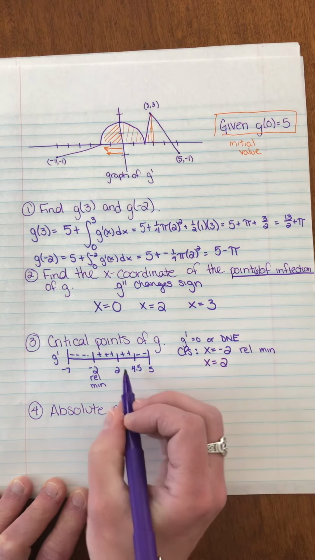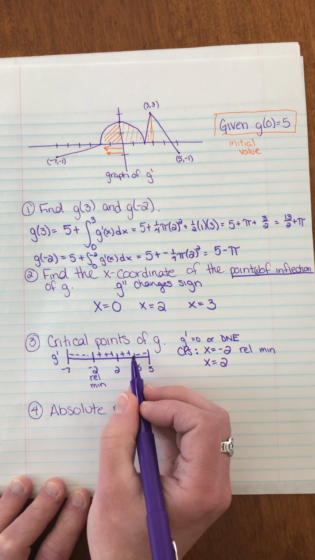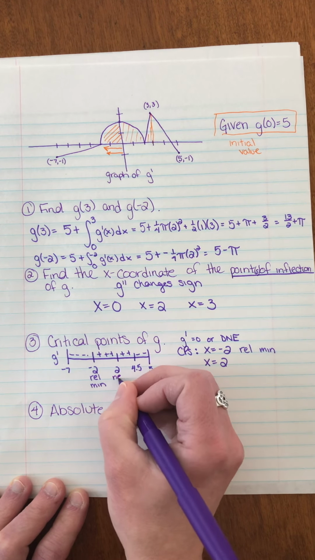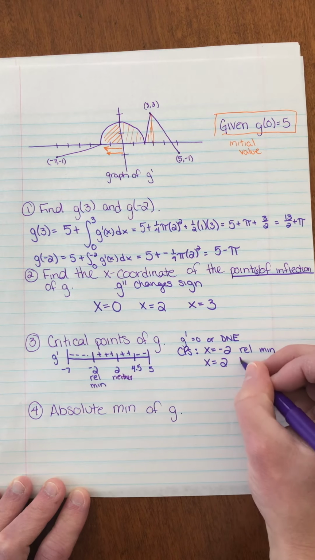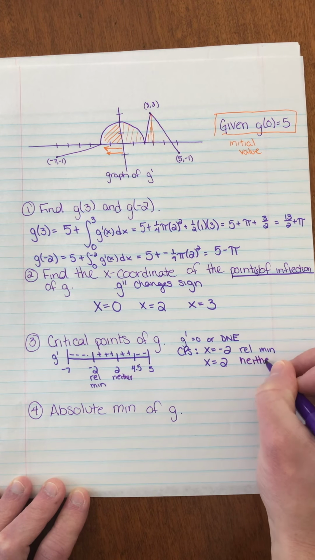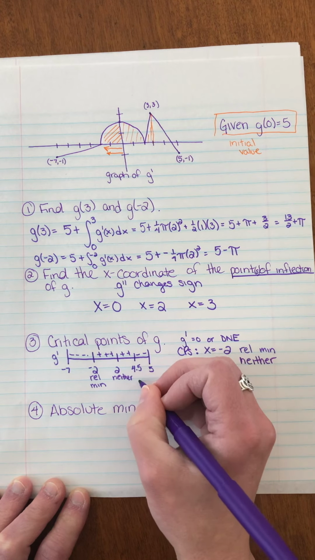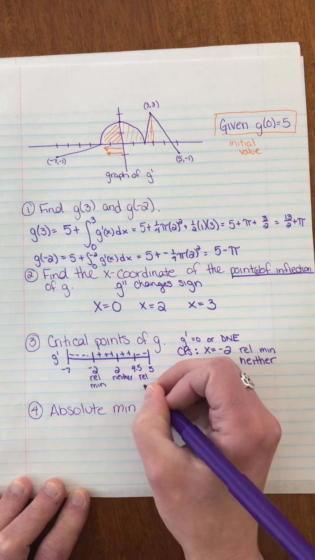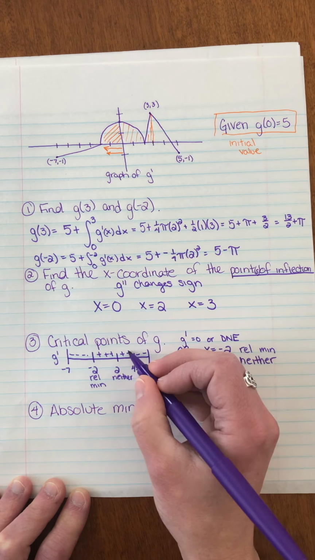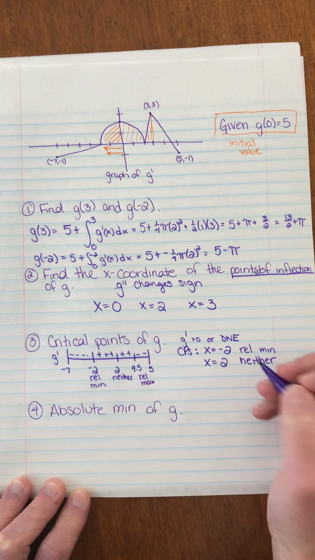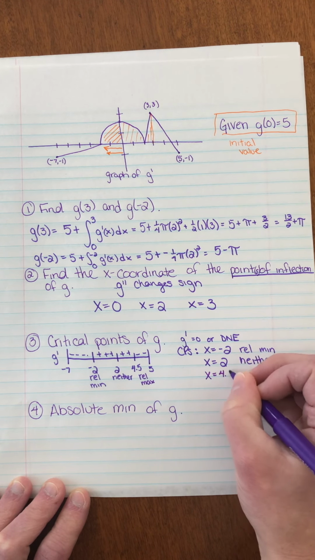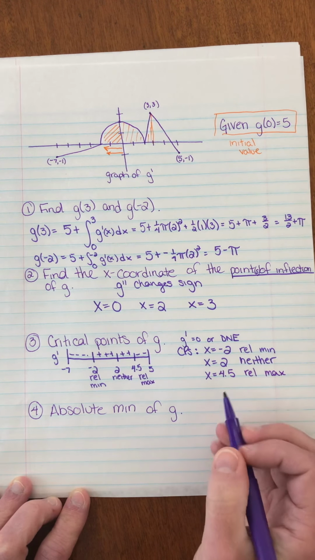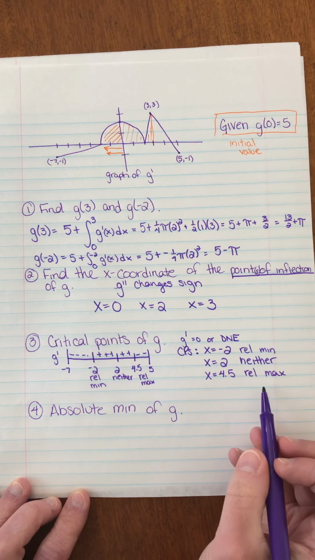X equals 2, G prime goes from positive to positive, so it's neither. And then at 4.5, G prime goes from positive to negative. So that's a relative maximum, because it goes up, up, up, hits 4.5 and goes down, down, down. So x equals 4.5 is a relative maximum. Those are my critical points, each identified as a relative maximum, minimum, or neither.